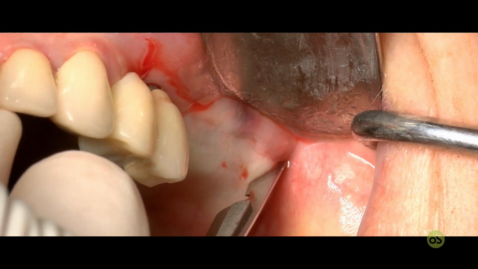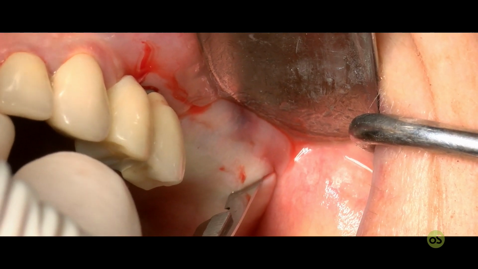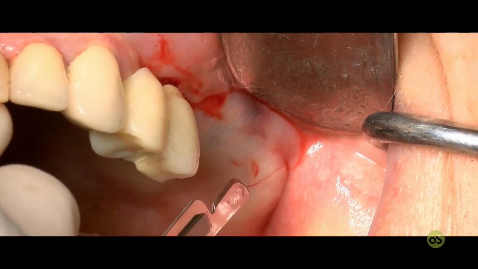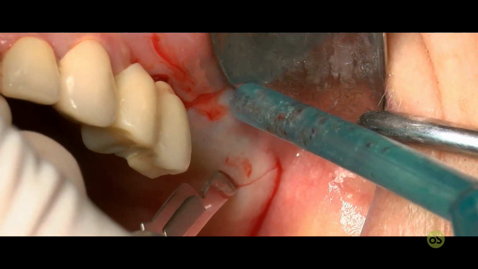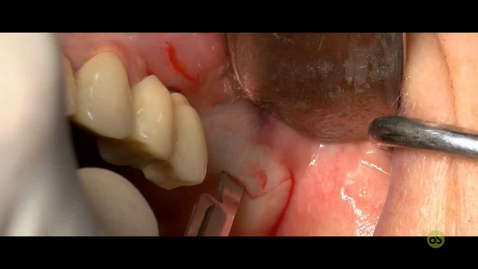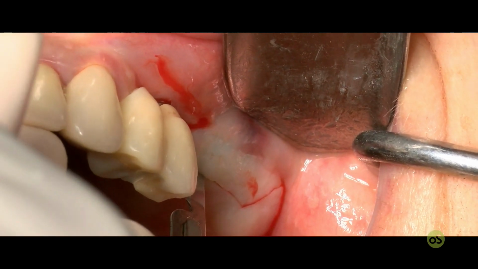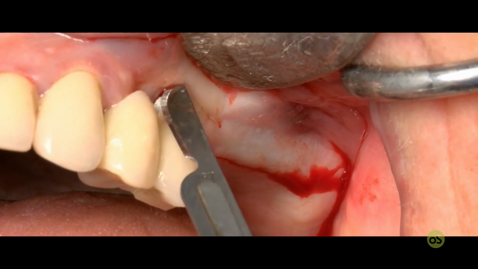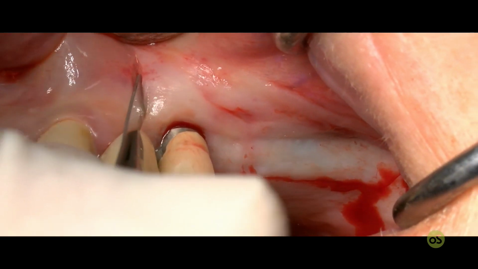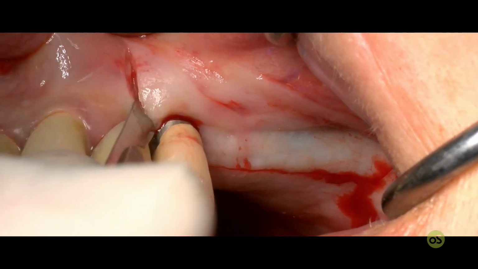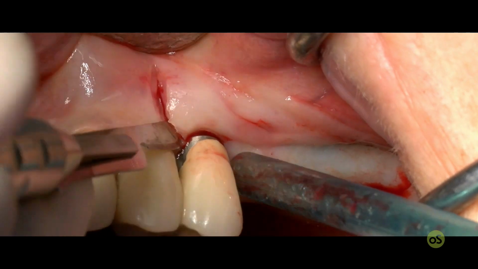We started designing the flap with the blade, the 15 blade. We start with the vertical releasing incision in the posterior area, just a little bit close to the mucogingival line. And then we perform one releasing incision even in the mesial aspect.